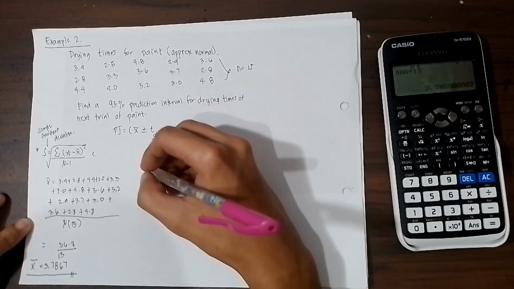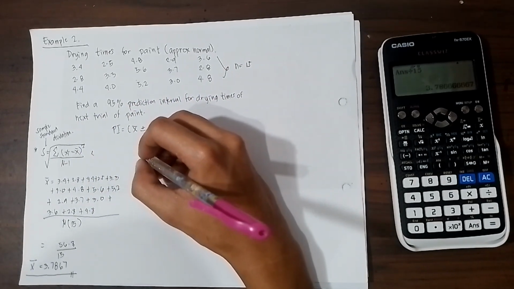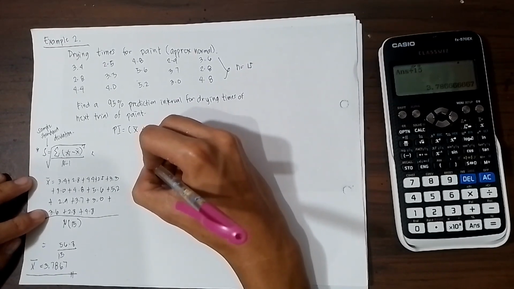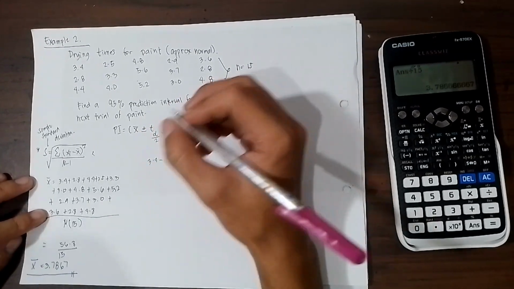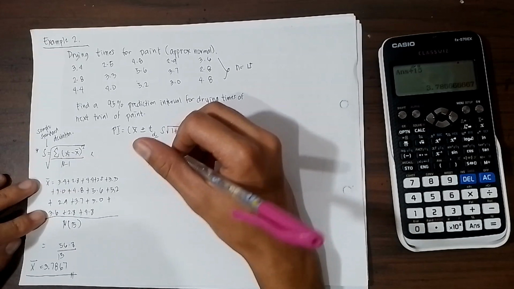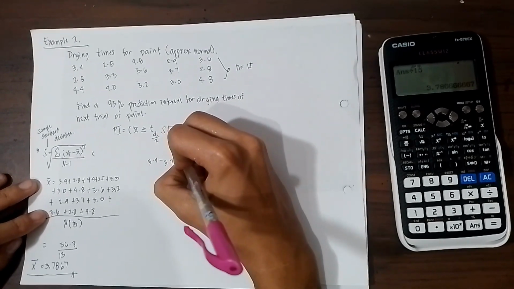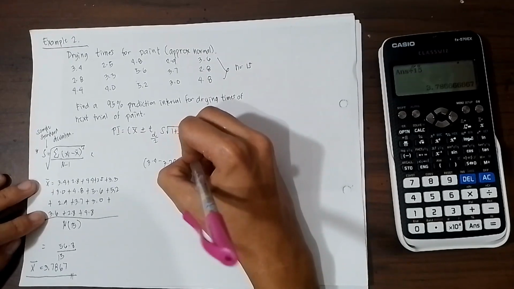So first is 3.4, which we subtract 3.7867 from, squared, and so on.